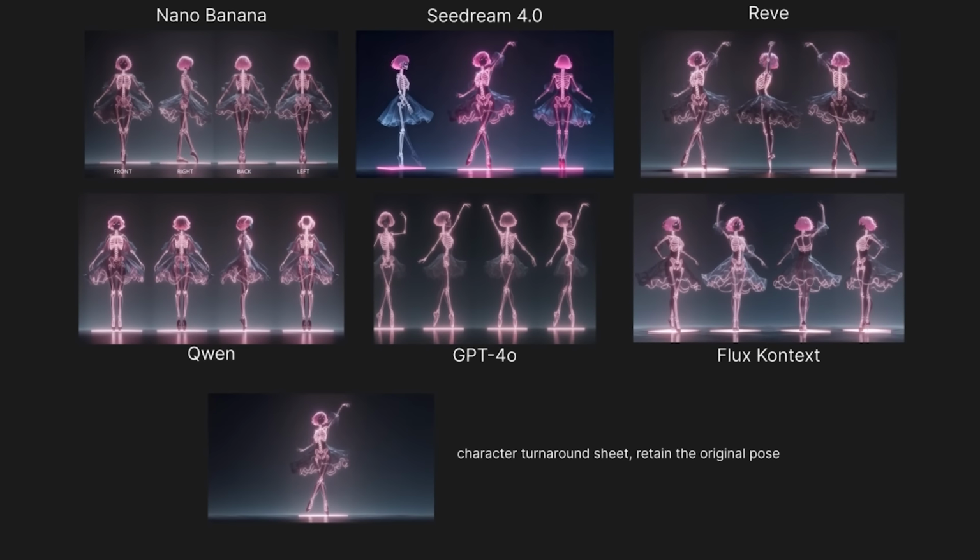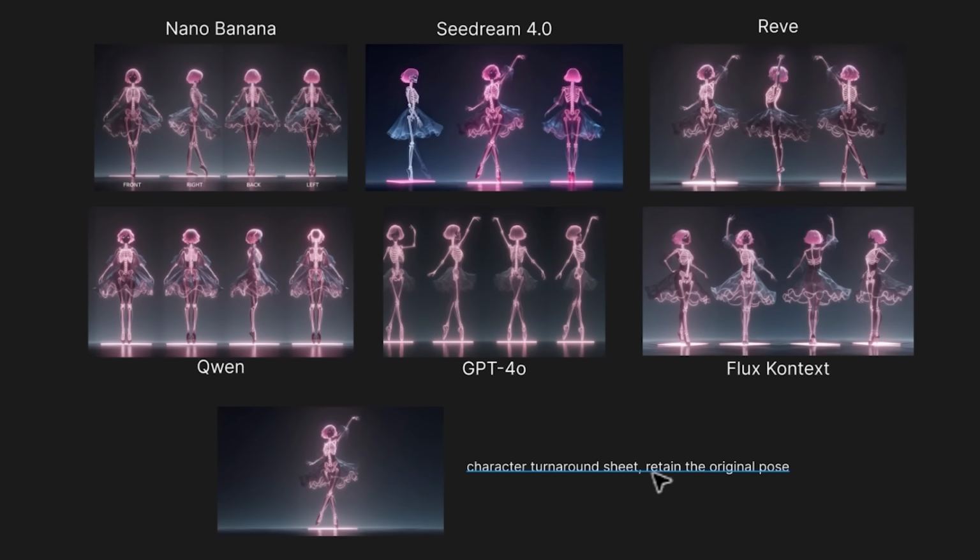So I tried it again with a different character. This time I asked to retain the original pose with her hand up in the air like that. So Reve is the only one that retained the original pose through each of them. As far as getting a turnaround sheet that looks like this character, Kontext, Qwen, and Nano Banana all did a good job. Seedream and ChatGPT changed the style too much, but Reve is definitely the winner because it nailed the character and the pose.